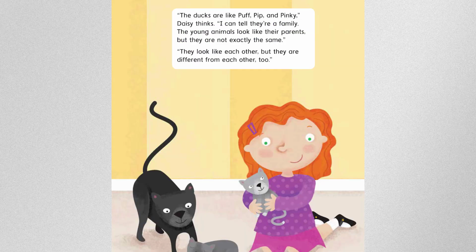The ducks are like Puff, Pip, and Pinky, Daisy thinks. I can tell they're a family. The young animals look like their parents, but they're not exactly the same. They look like each other, but they are different from each other too.